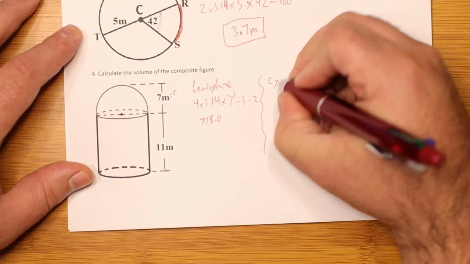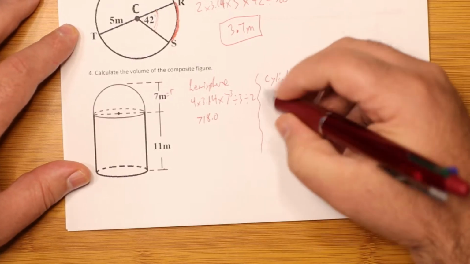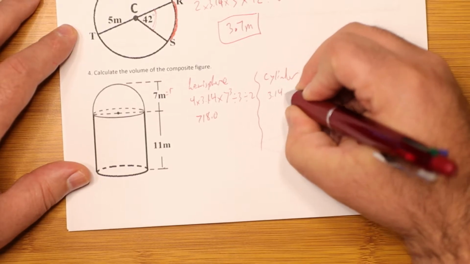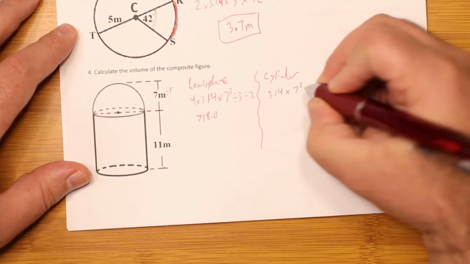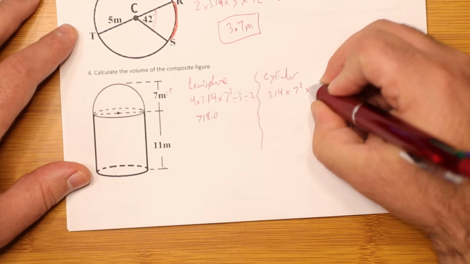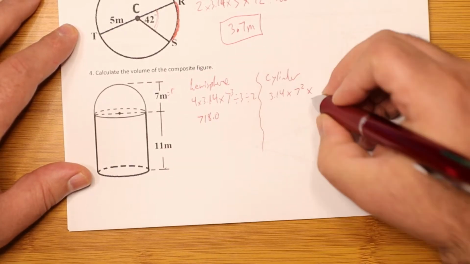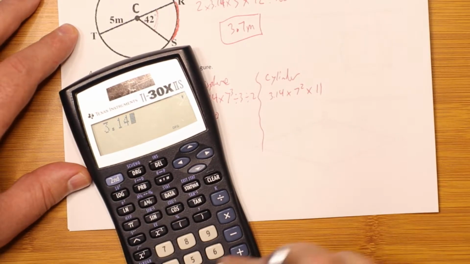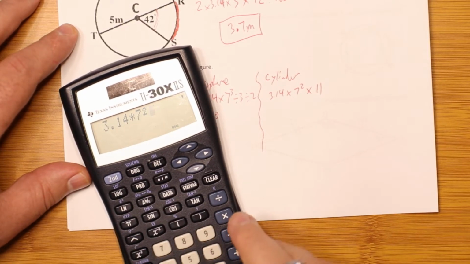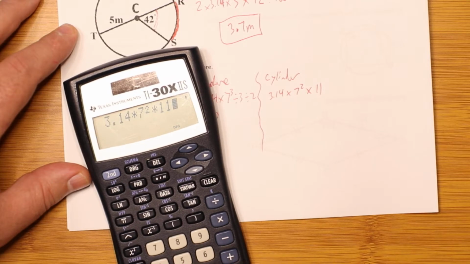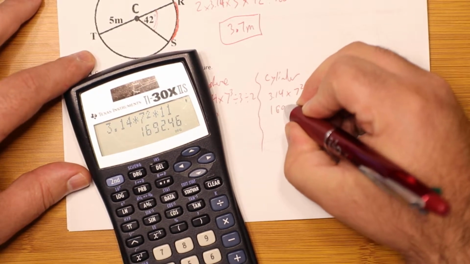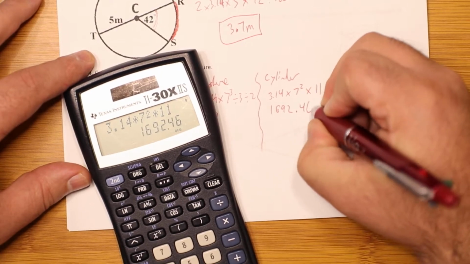And then for the cylinder, it's going to be the circle, so pi times the radius squared times the height of the cylinder. So 3.14 times 7 squared times 11. 1692.46.